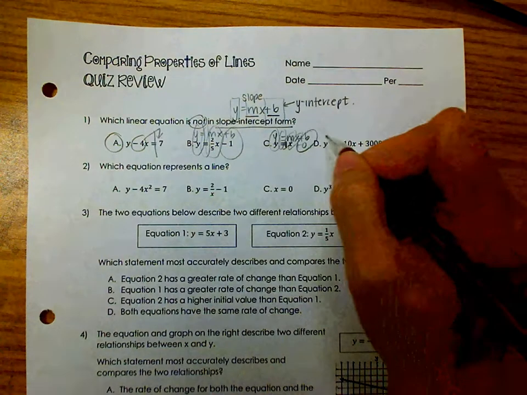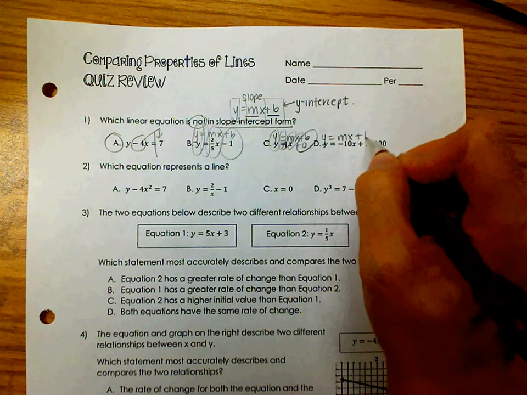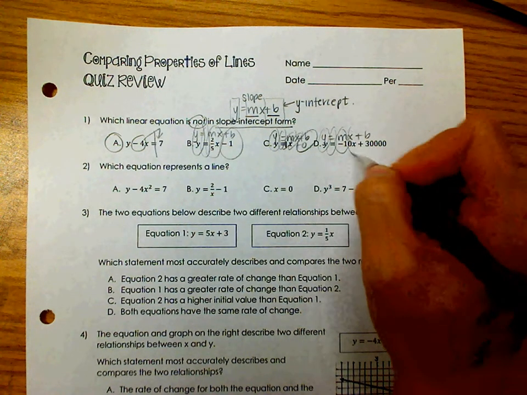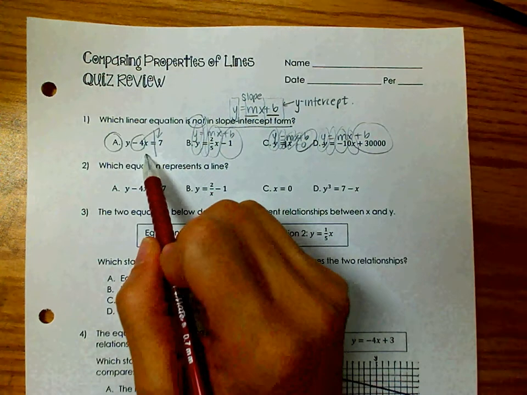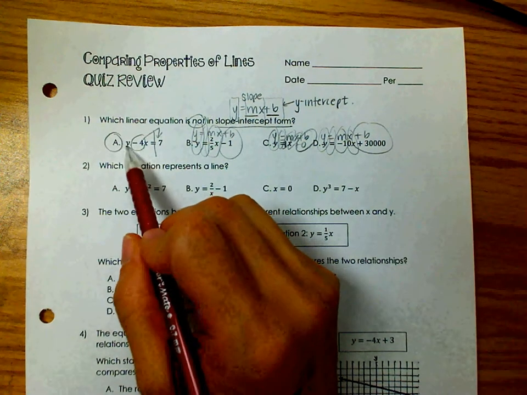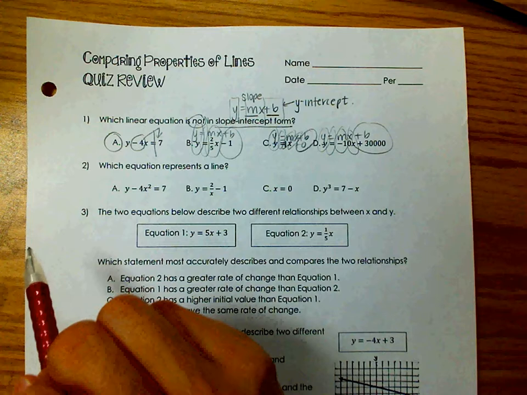And then here you have y equals mx plus b. So it's in slope-intercept form. The only one that's not is this. This is more like y plus mx equals b. That's not in the correct form.